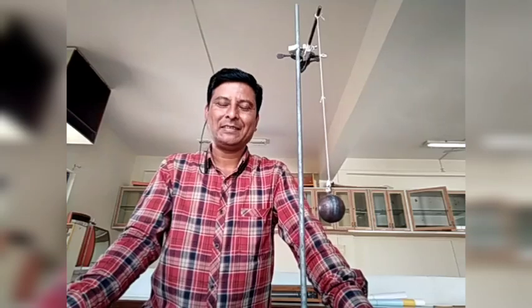You might be thinking, today we will discuss important terms related to the simple pendulum. Correct. Dear students, today we are going to discuss important terms of a simple pendulum. Actually, there are many questions on the basis of the simple pendulum.